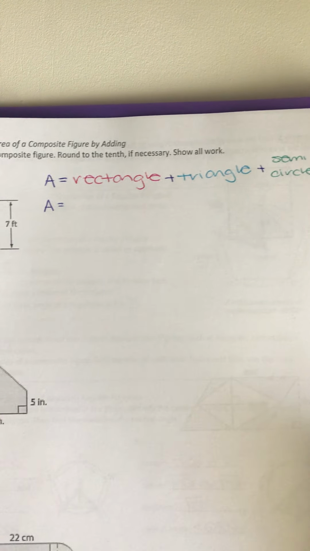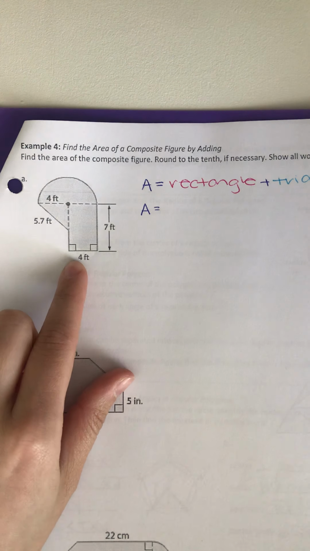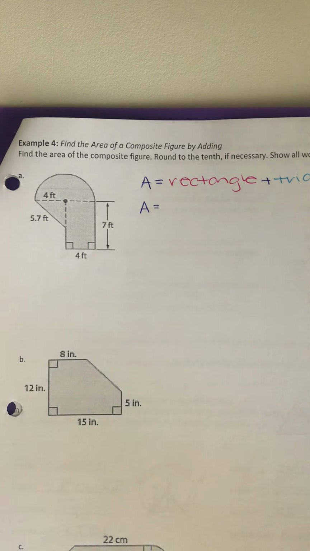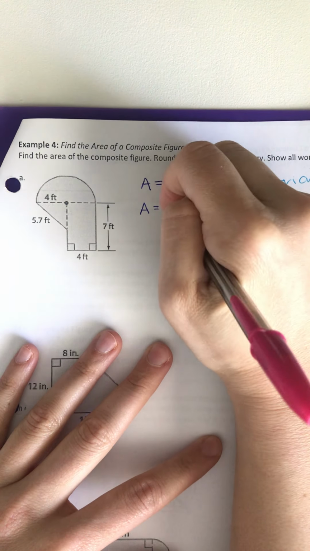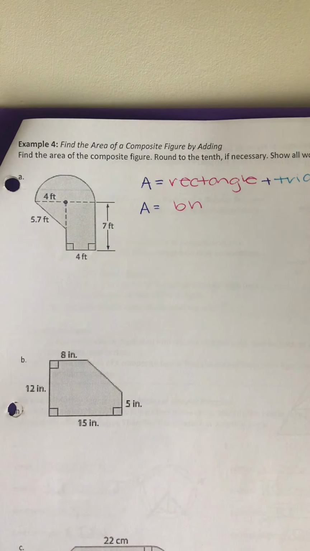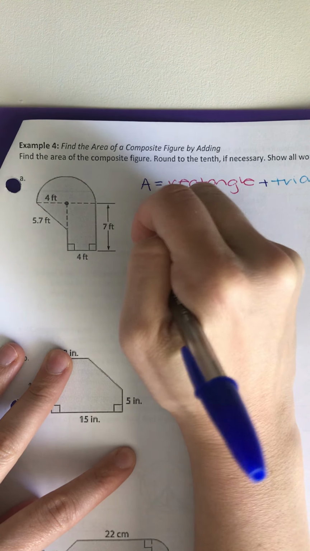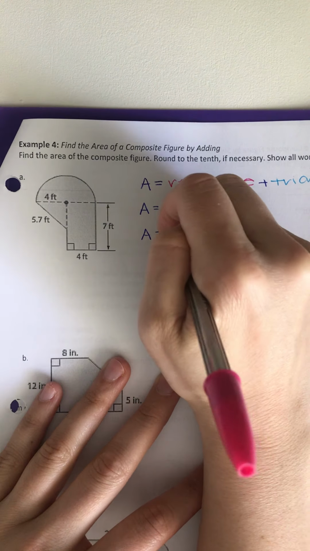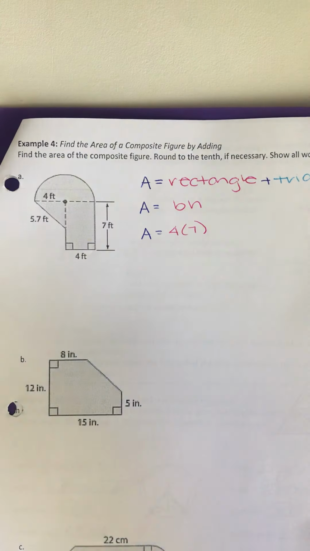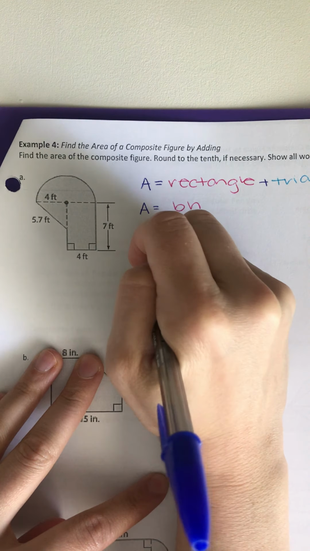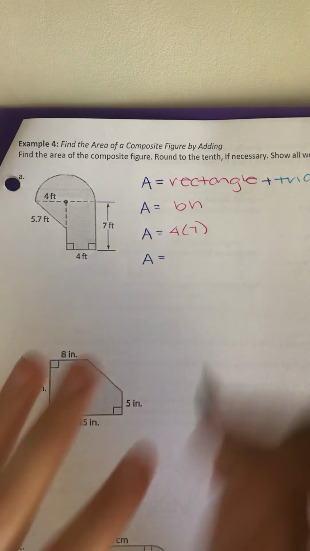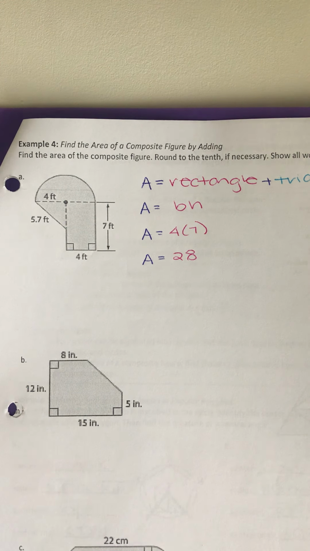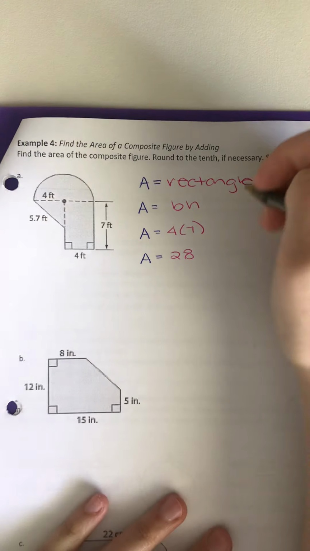So let's first look at that rectangle. If you remember from your orange sheet, the area of a rectangle, it doesn't say rectangle but a parallelogram, it's just your base times your height. It doesn't matter if I do 4 times 7 or 7 times 4. Either way, I'm going to get 28. So I'm 1/3 of the way done with this problem.